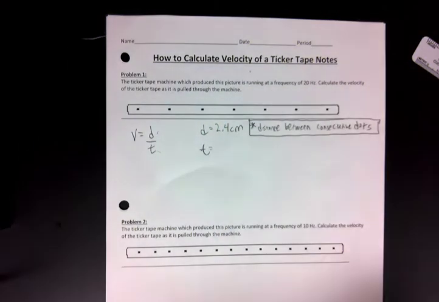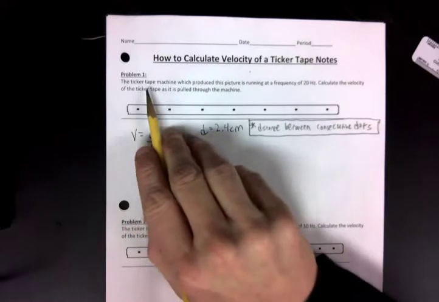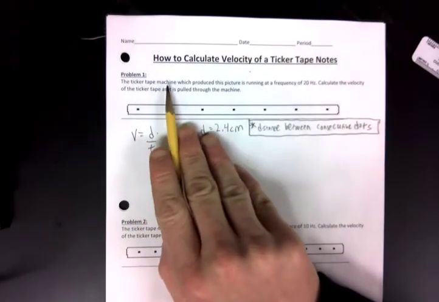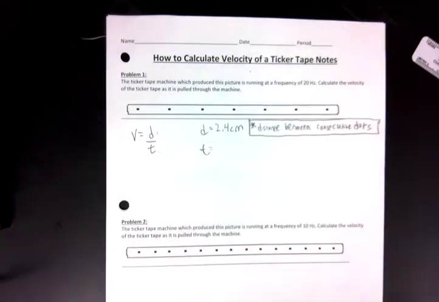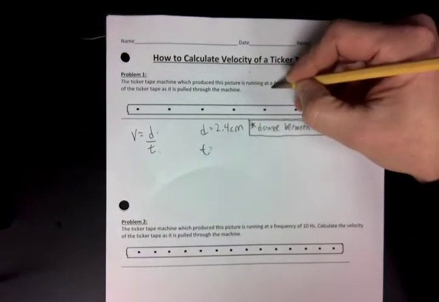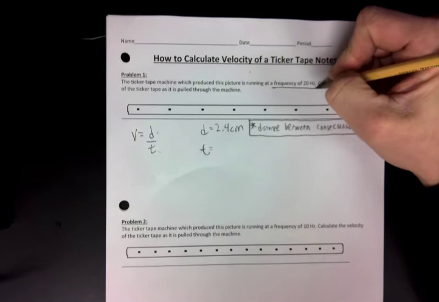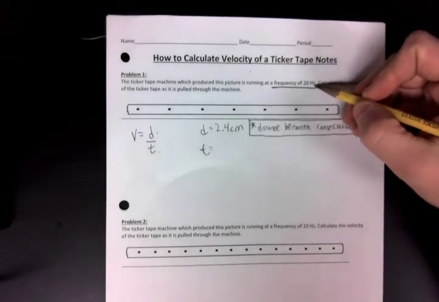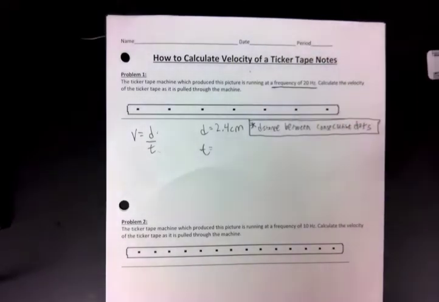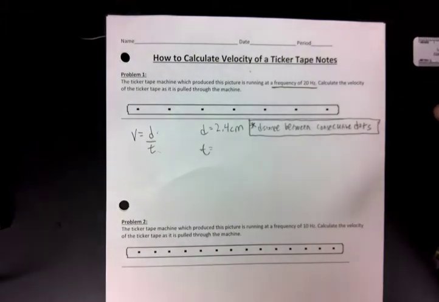Well, let's read the problem too. It says the ticker tape machine produced this picture. The ticker tape machine was running at a frequency of 20 hertz. Let's underline that when you see frequency. So what does that mean? Hertz means per second. You remember that from when we studied the pendulum.